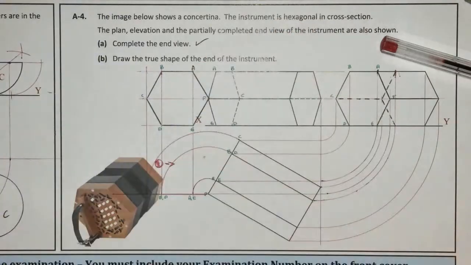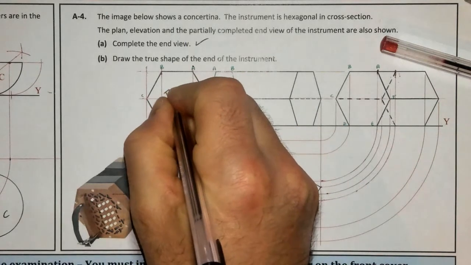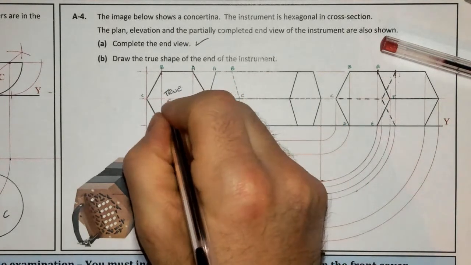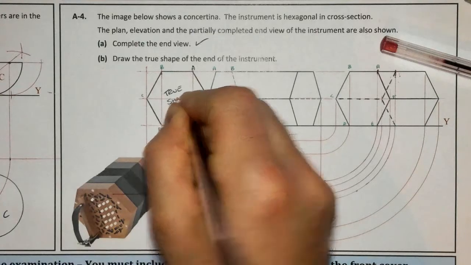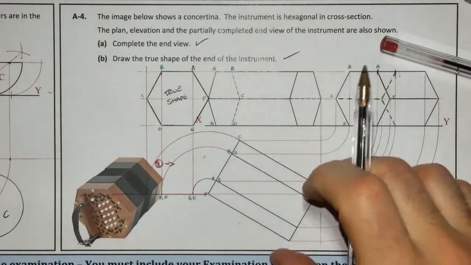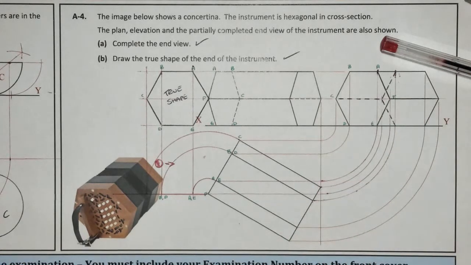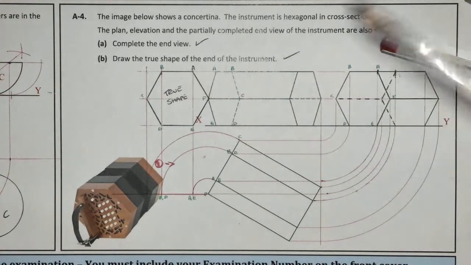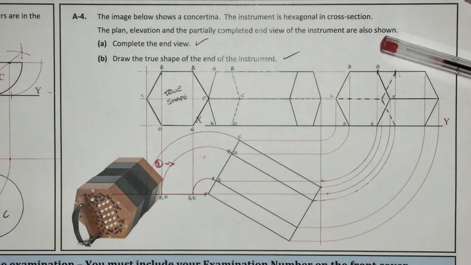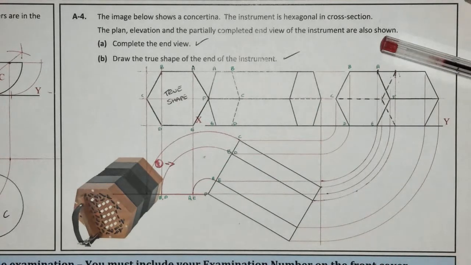So there we have it. That there is essentially like I rotated it around, and that there is my true shape, which is what it asks for. Draw the true shape of the end of the instrument. And we could have done that both ways. I could have rotated it around here like that, rotated it down. Makes absolutely no difference how you went about it. I just think that was probably the easiest way. And that was done by a rebatment. Now the other way, as I said, you could have done is an auxiliary view.